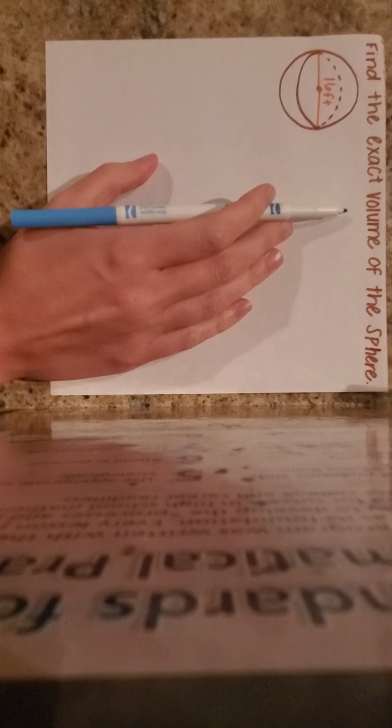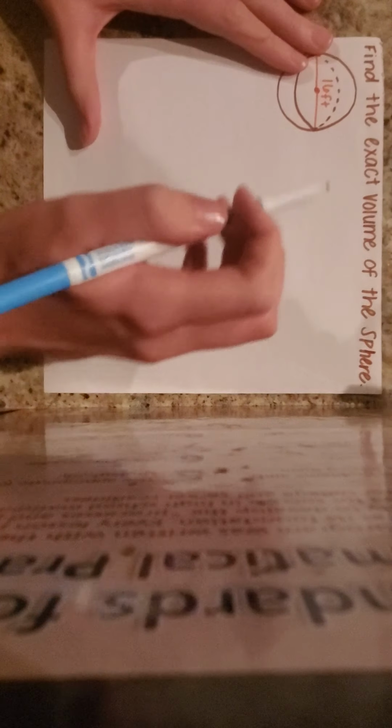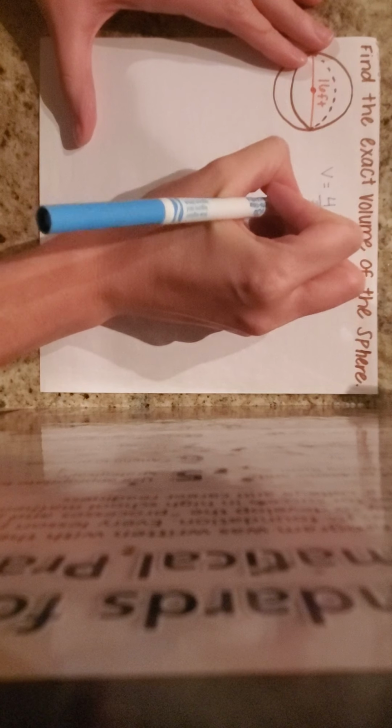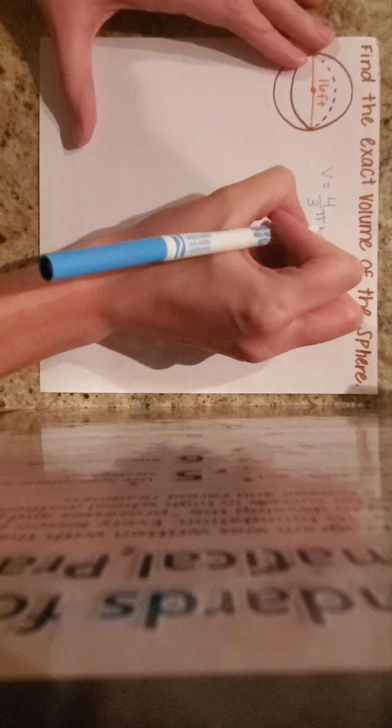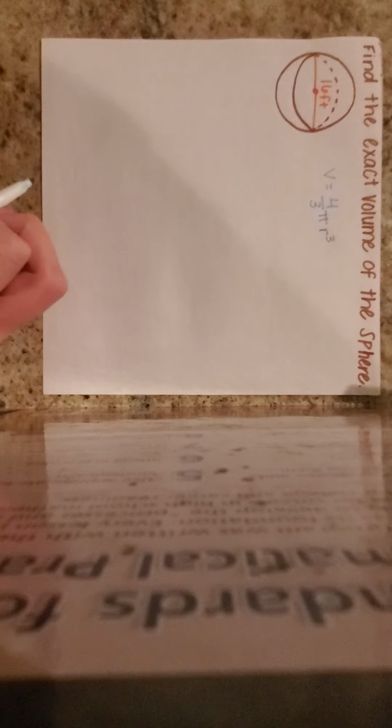We know we're asked to find the volume of a sphere, so we're going to write out the formula for the volume of a sphere. Volume equals 4/3 pi r cubed, which means raised to the third power.